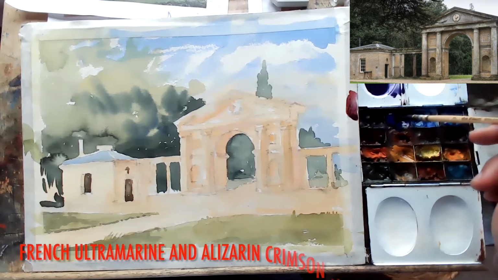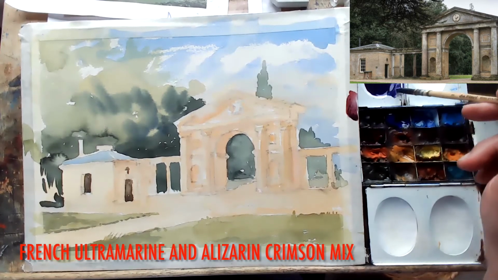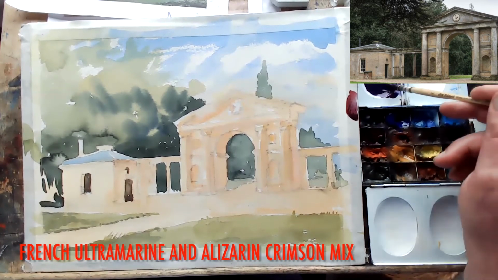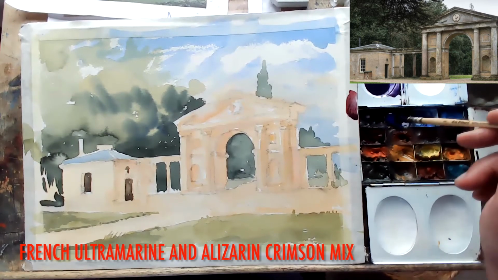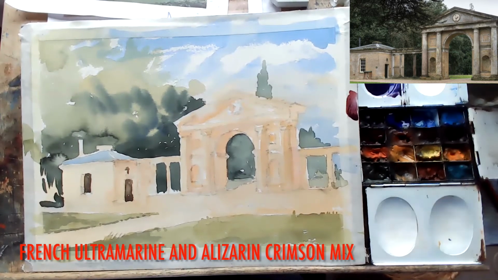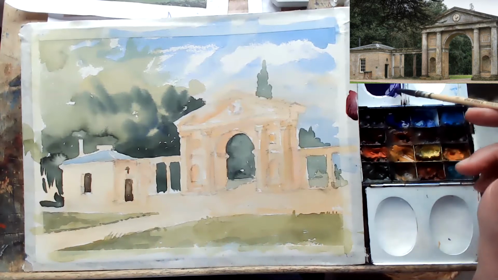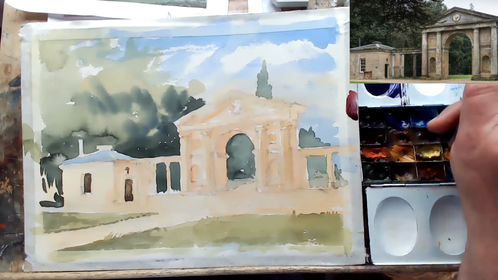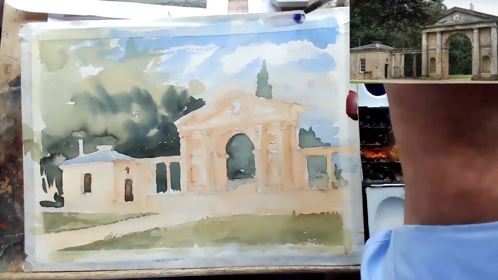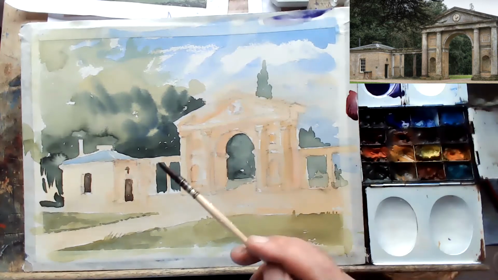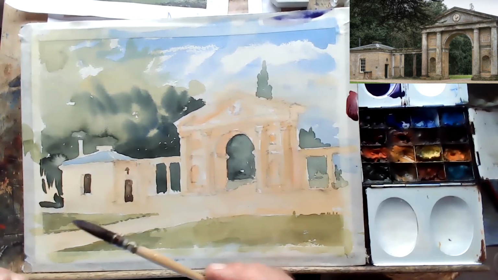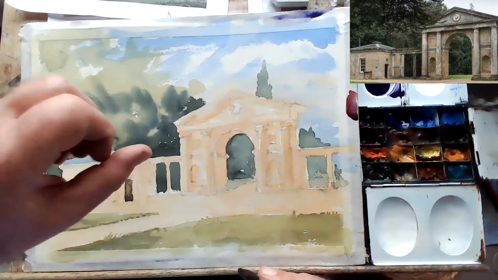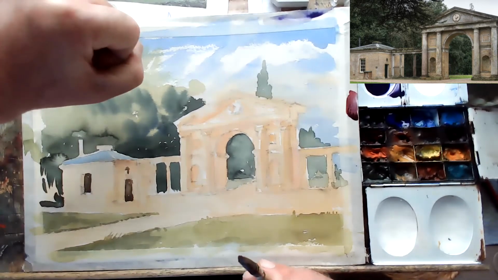So I keep putting more water in, more alizarin, more French. That's taken a while. Right, let's see what sort of consistency I've got. That's not bad.